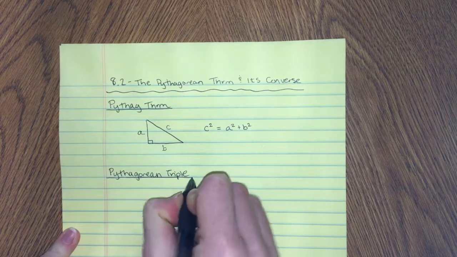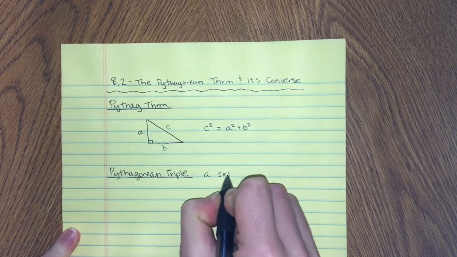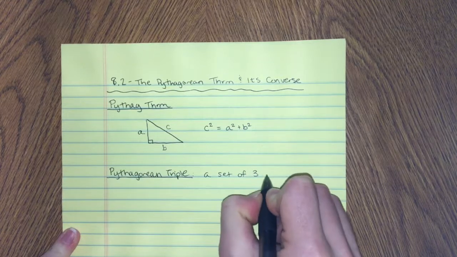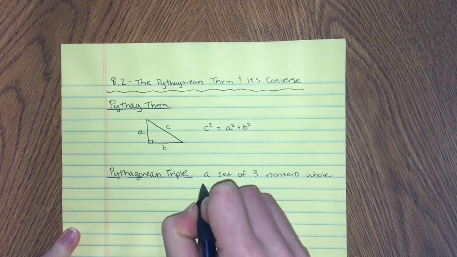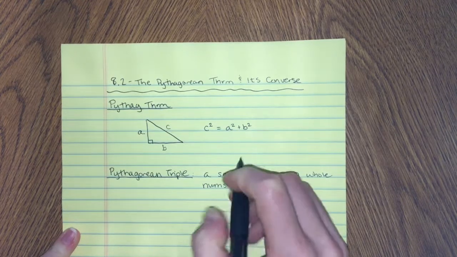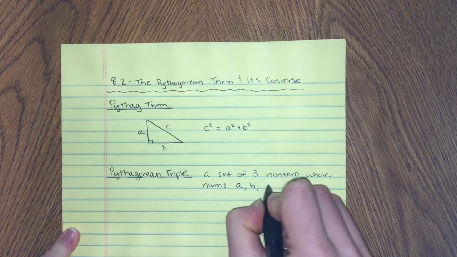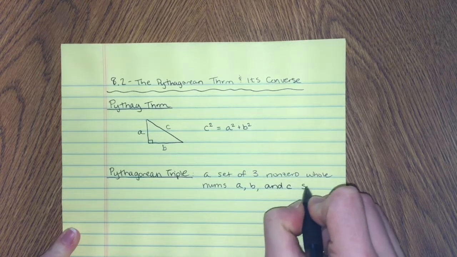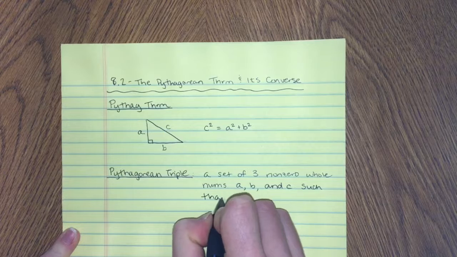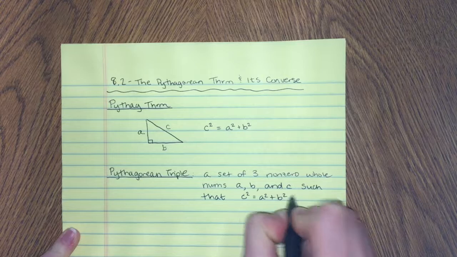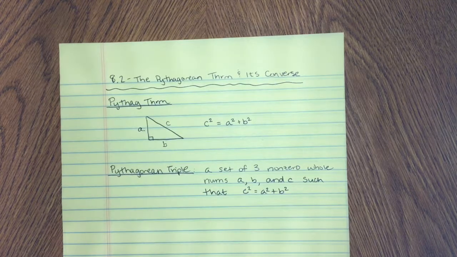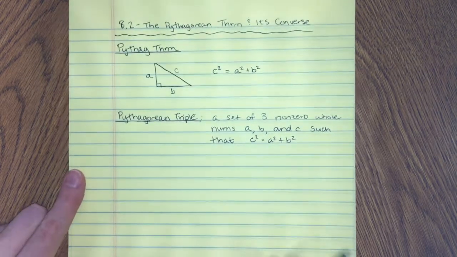A Pythagorean triple is a set of three non-zero whole numbers A, B, and C, such that C squared equals A squared plus B squared. So essentially it's just three lengths of a right triangle that are all whole numbers, because if it's a right triangle, it has to satisfy the Pythagorean theorem. So we have some common Pythagorean triples.